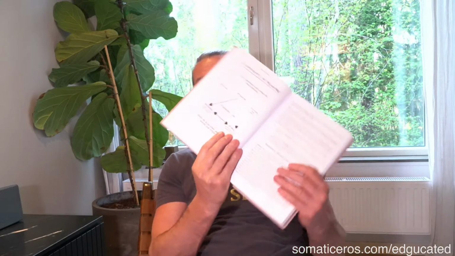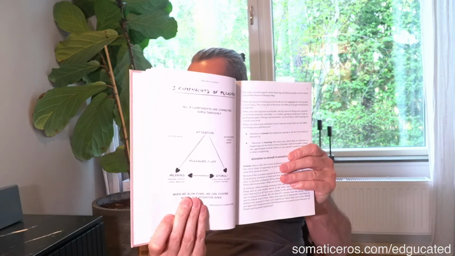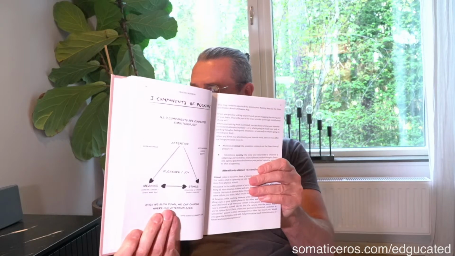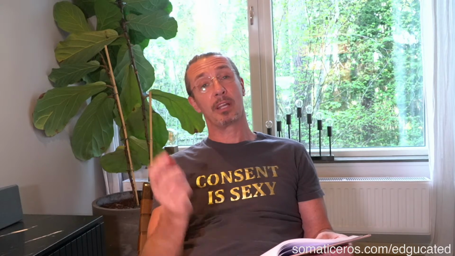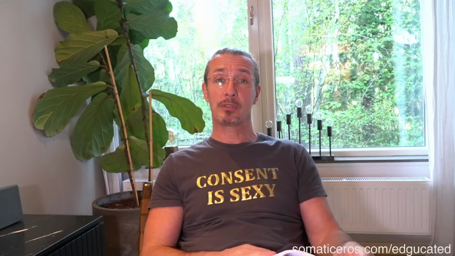So we talk about this map, the 3 components of pleasure. So I hope you can see it. It's very bright. So I will explain that map in the video that you just find here in the video popping up somewhere, or as well in the video description. So please have a look, and I hope you are as excited in going through that as I'm excited reading for you. All right. Let's begin the 3 components of pleasure.